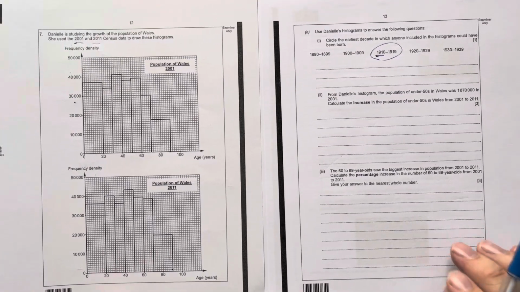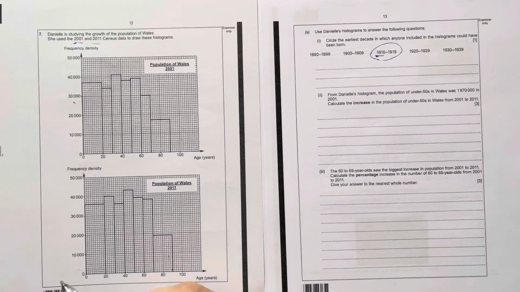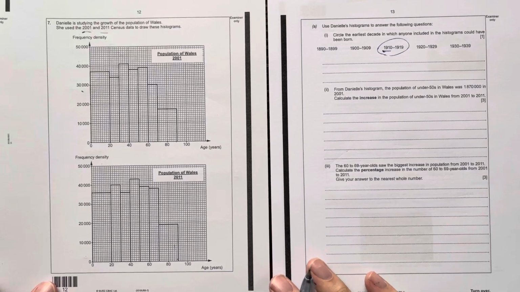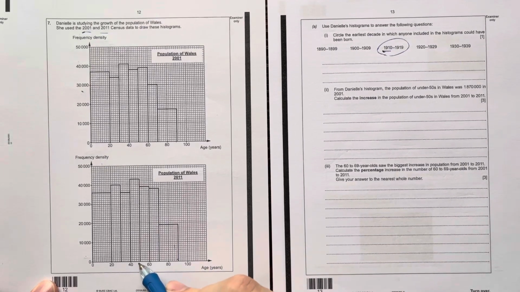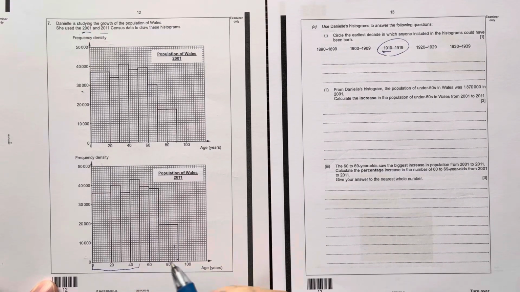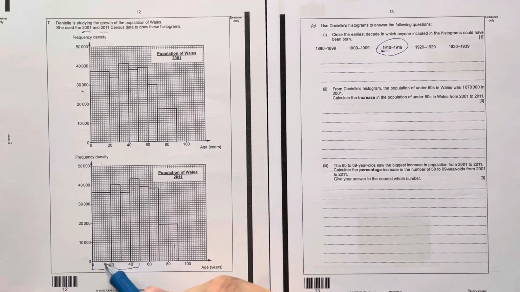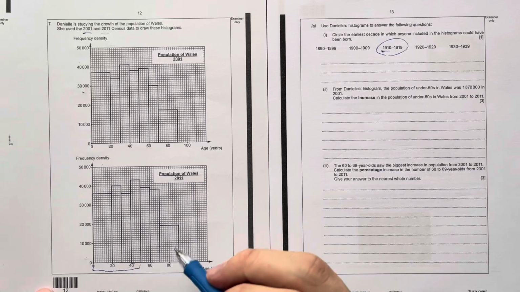Right, so the frequency on a histogram is given by the area. Right, so 50 is here onwards. So we are doing these areas here. And luckily, this is a length of 10, this is 10, this is 10, and then this is 20. So these really shouldn't be too hard to calculate.